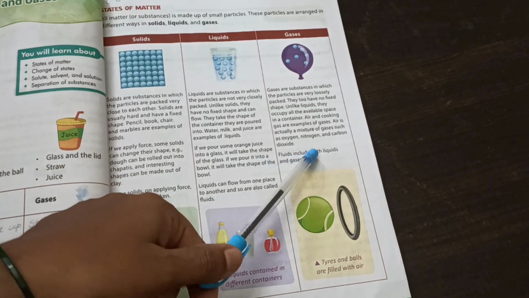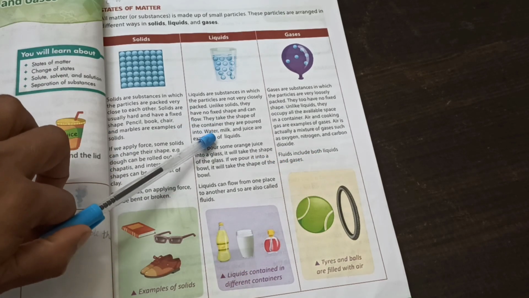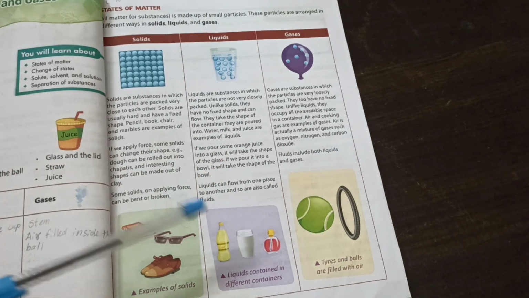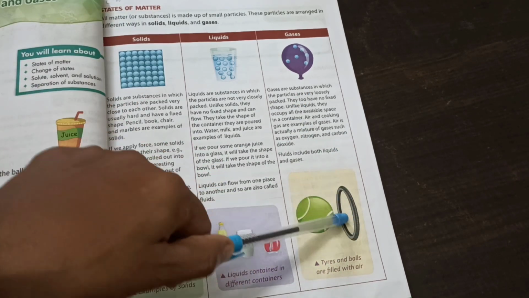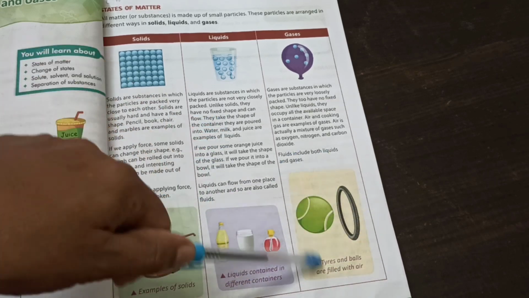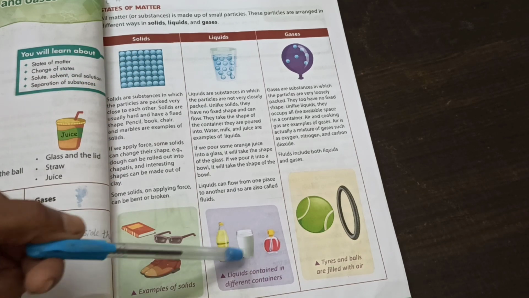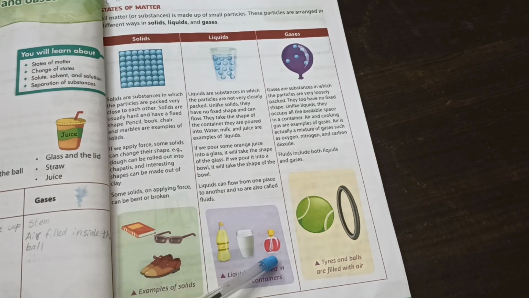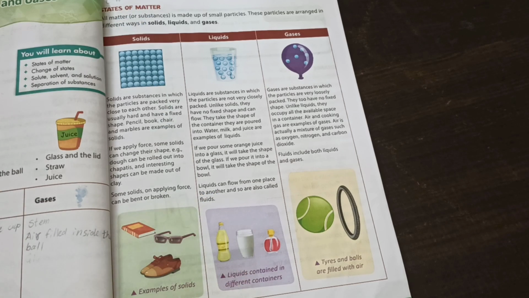That means liquids can flow and gases can flow. For example, these balls are filled with air. A bicycle tire tube, and this one a ball. And you can see liquids contained in different containers, for example round shape, bottle shape, circle shape, which have different shapes.